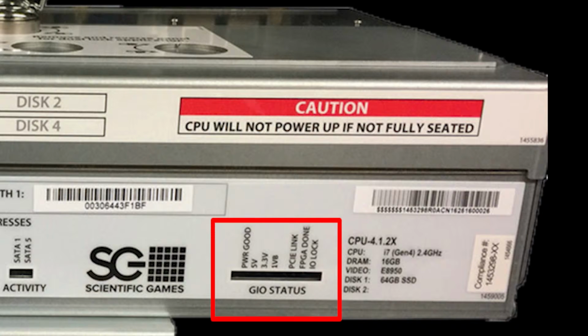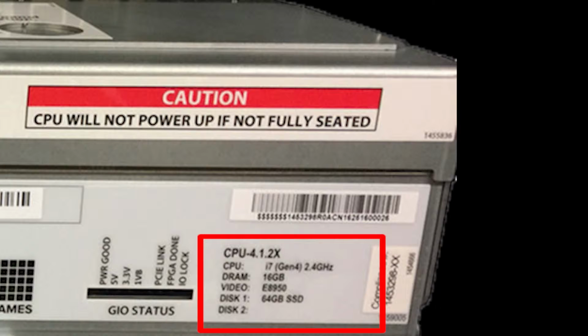Again, they are status LEDs to give you an idea what a certain status may be. Lastly, we have the identifier of what type CPU this is. Under this, we can see the type processor, the DRAM used, the type video card being used, and lastly, we can see the size of the internal hard drive that is built for this particular CPU.